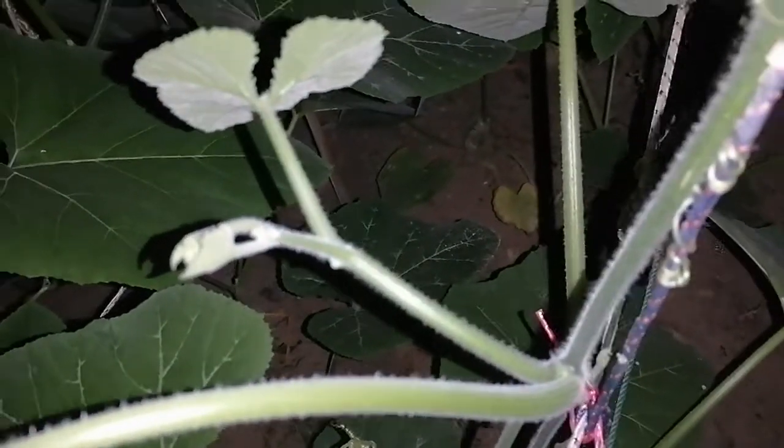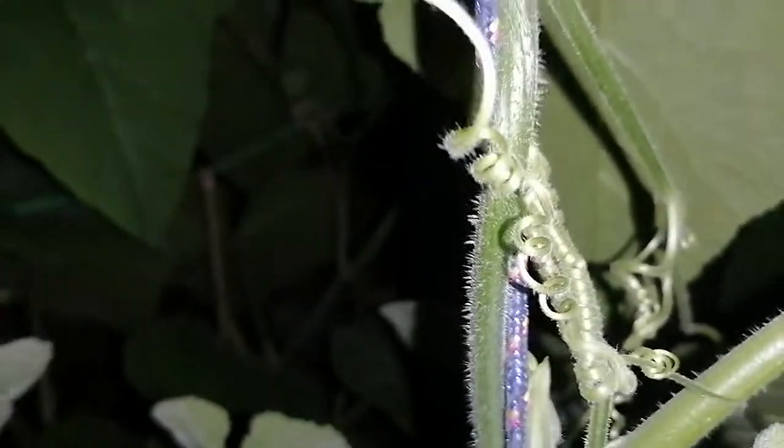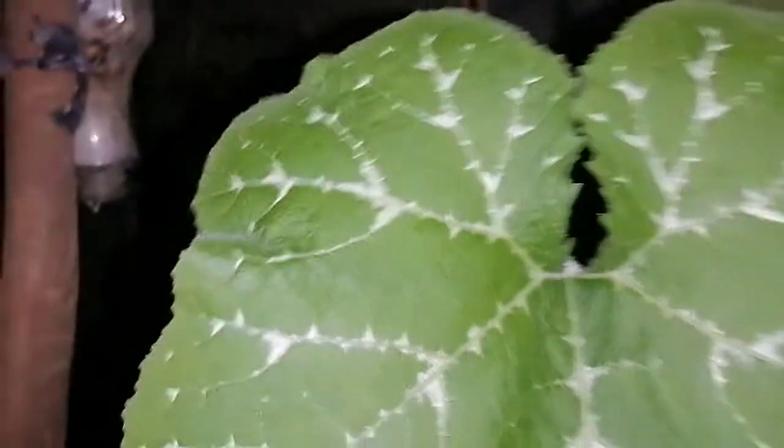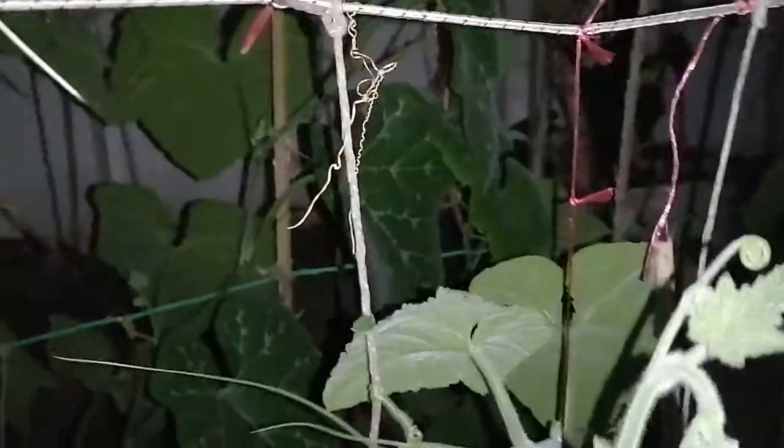There is the development of new young shoot here also, and even here. And this time I don't know what's in the mind of this squash. From here it crossed over towards the right. So this one also seemed to be out of the way.